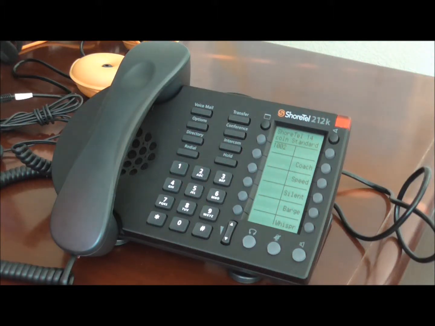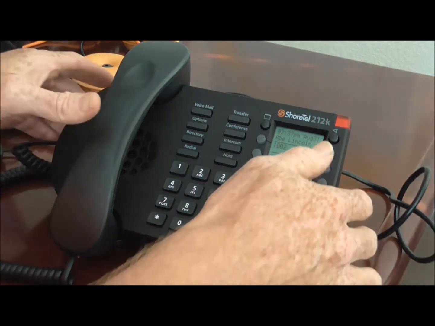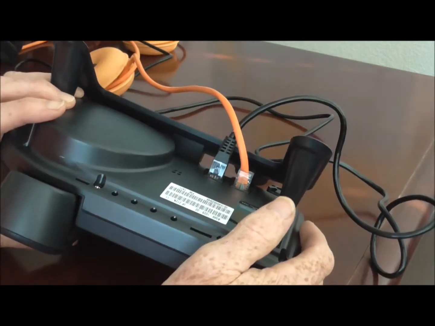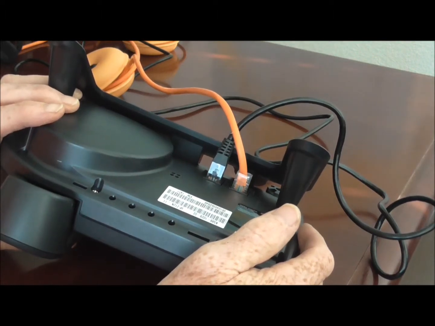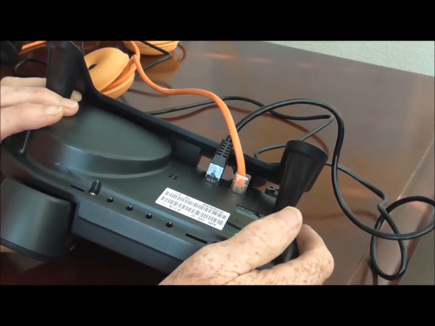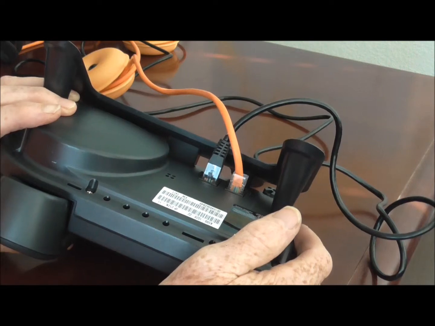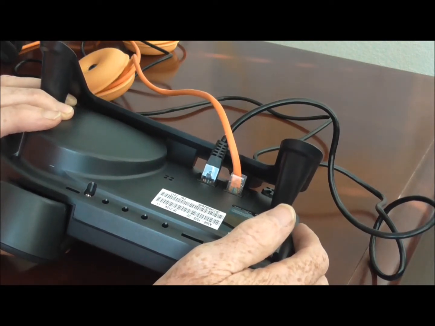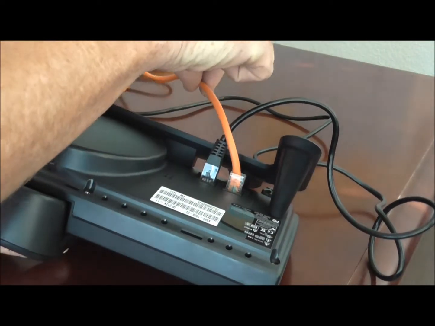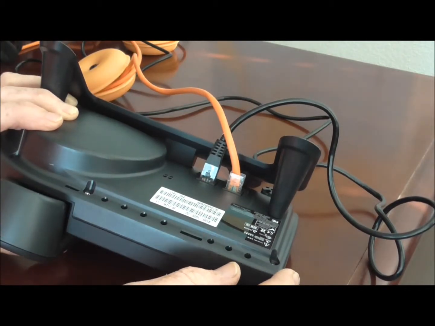Alright, well, you're the proud owner of a new ShoreTel 212K phone. So let's go over some of the basics. First thing is that your phone's a voice over IP phone, which means it typically runs on the same network as your computers. And it draws power from a computer cable.